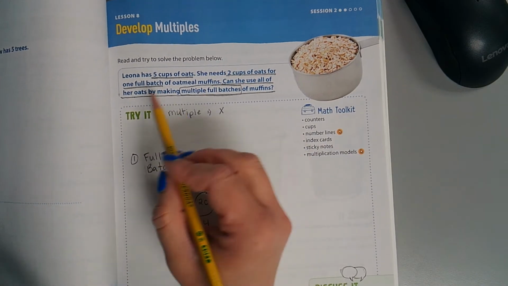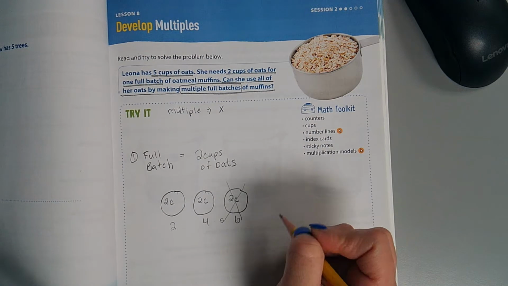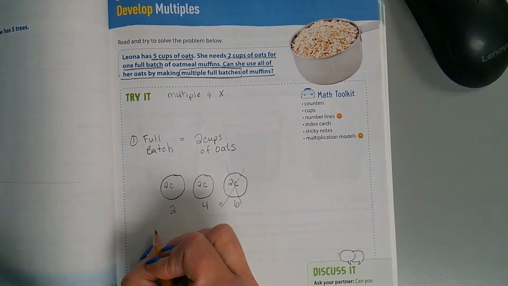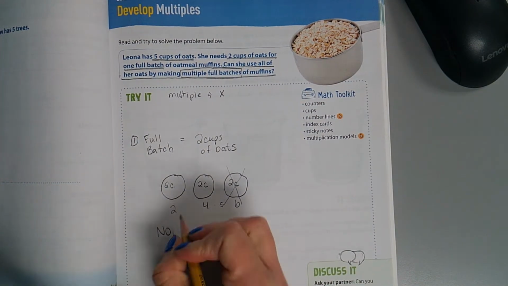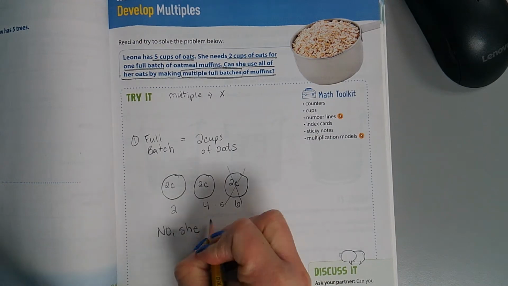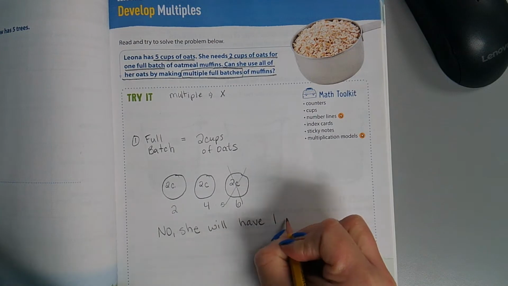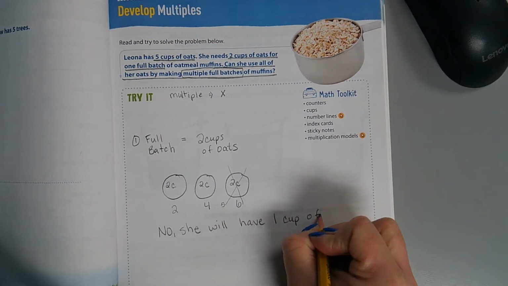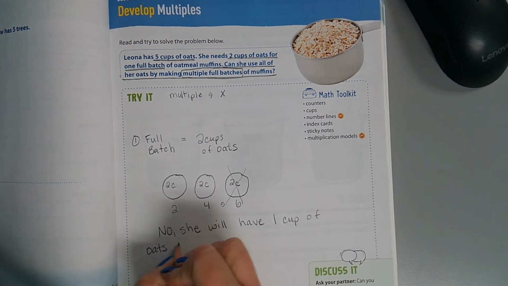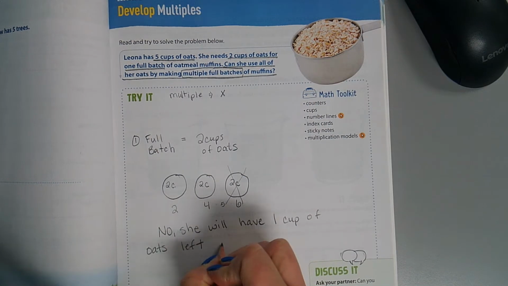So, can she use all of her oats by making multiple full batches? No. She will have 1 cup of oats left over.